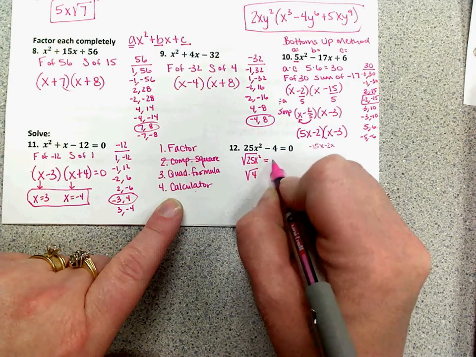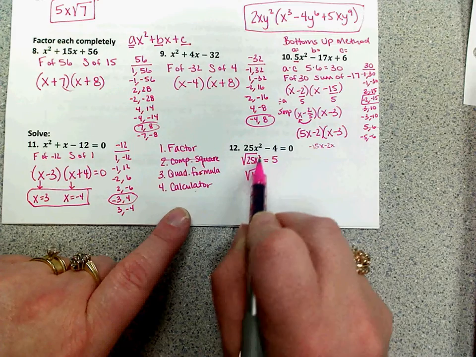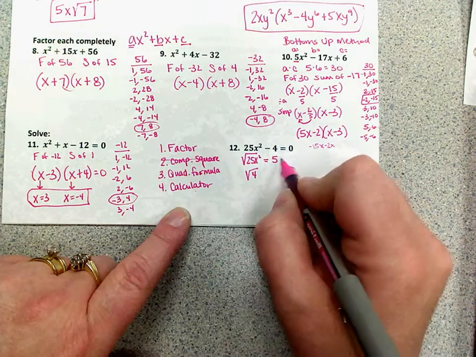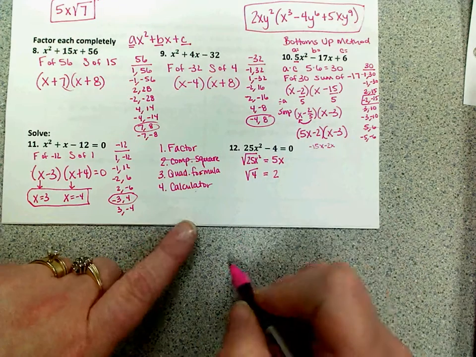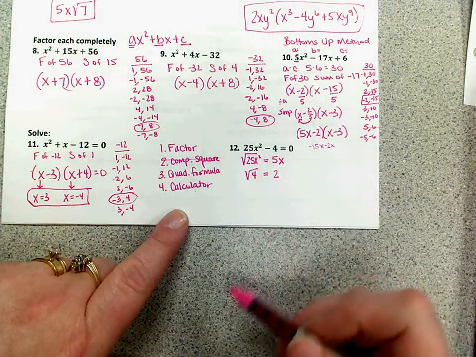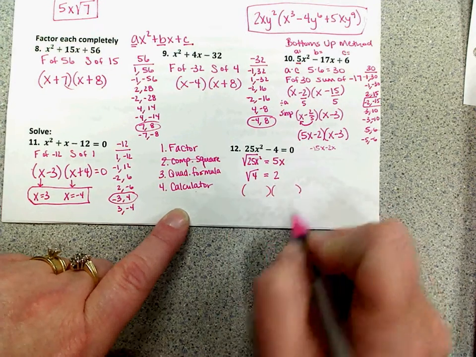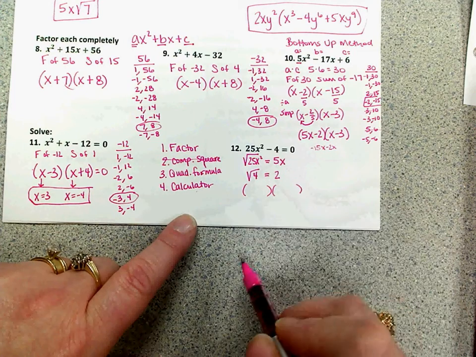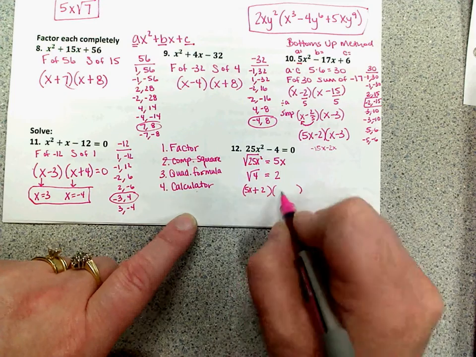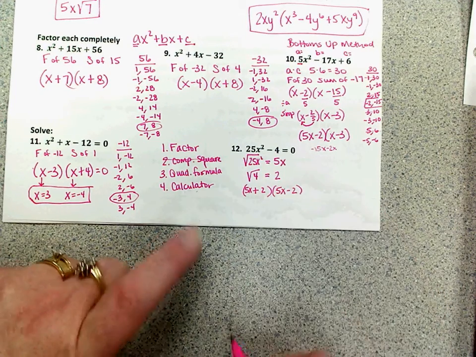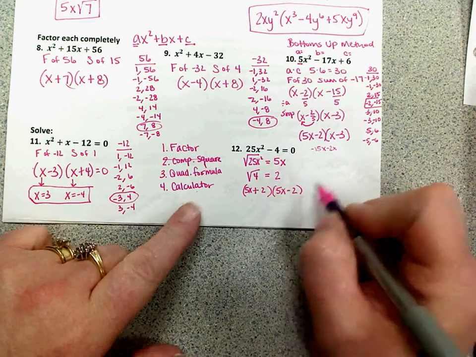25, when you take the square root of it, comes out as a 5, because 5 times 5 is 25. And remember, with even exponents, you take half of that exponent. So the square root of x squared is just x. The square root of 4 is 2, since 2 times 2 is 4. So once you've taken the square root of those perfect squares, your binomial factors are going to be the sum and the difference of these two answers. Meaning one time you're going to add them, 5x plus 2, and the second time you're going to subtract, 5x minus 2. So these are my binomial factors, and it's still equal to 0.